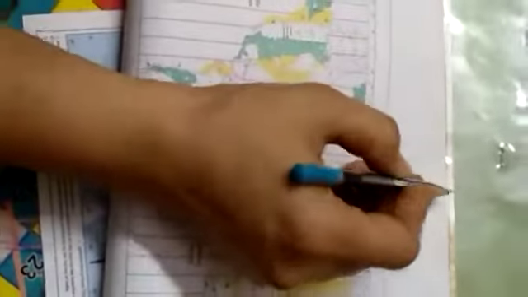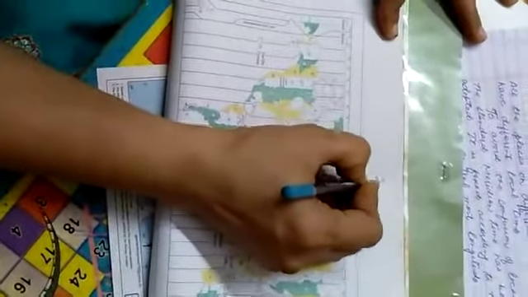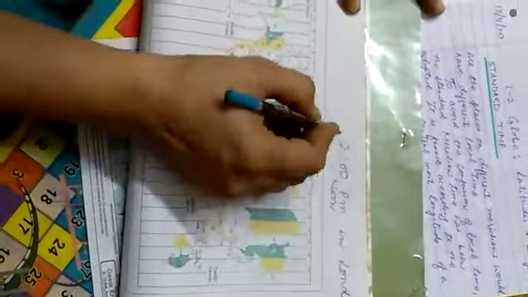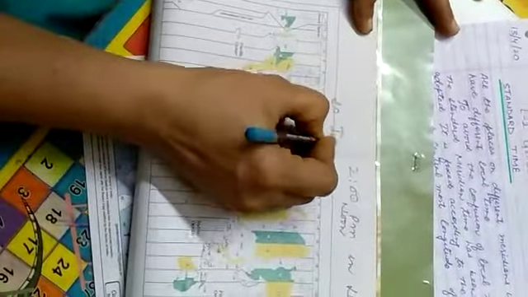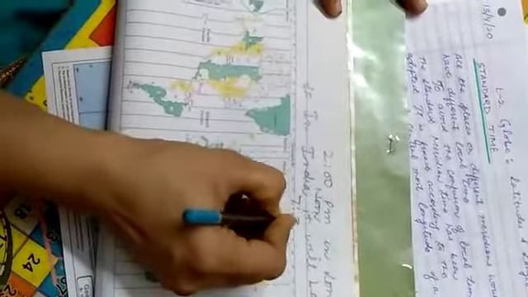For example, if there is 2 p.m. in London, which means it is noon, so in India, it will be 7:30 p.m. How is it possible?